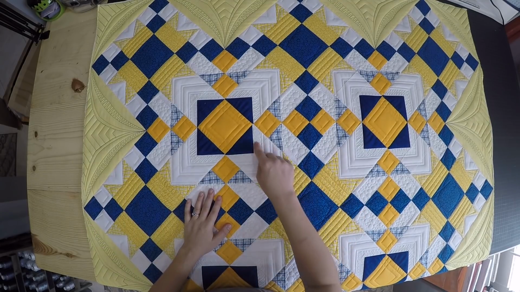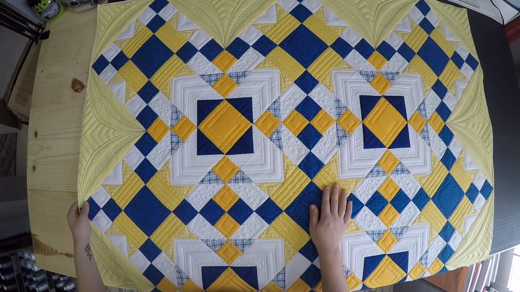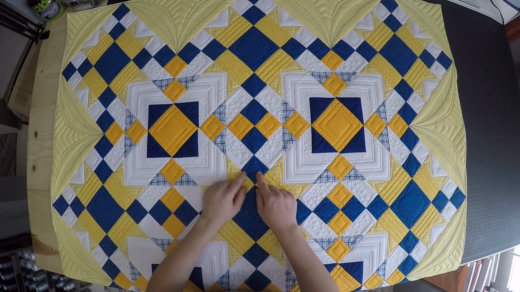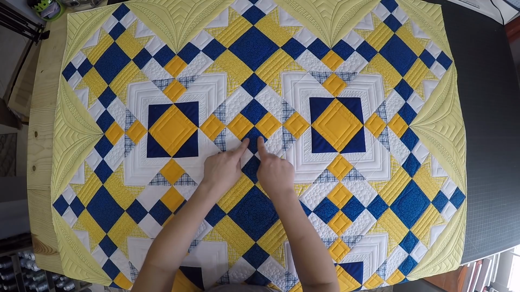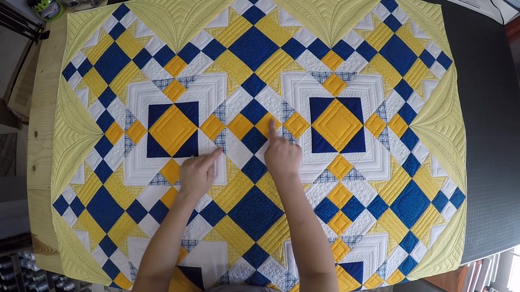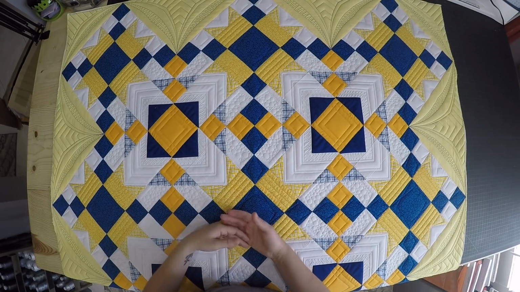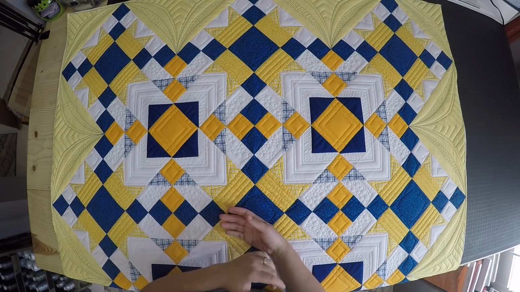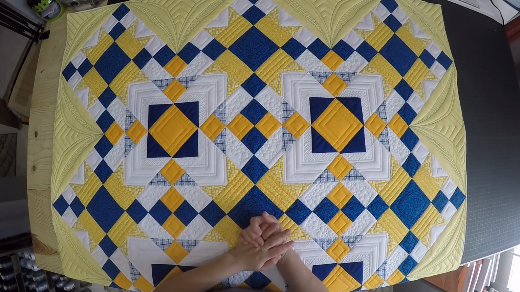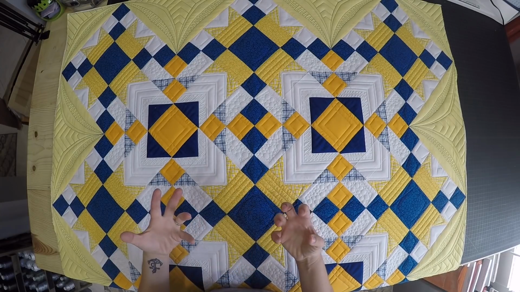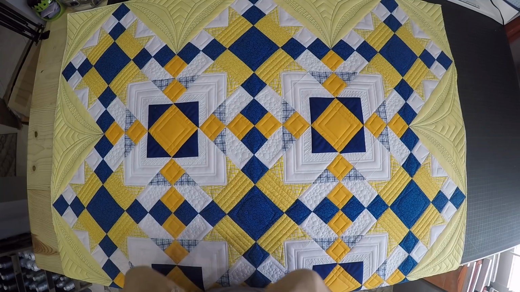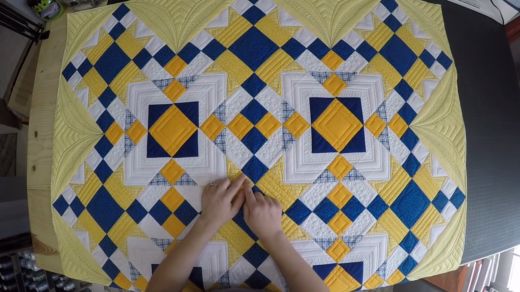And then also right over here in this setting diamond, this diamond on point, I was going to do arrows and accent all of these little blocks with arrows and then do this kind of crossover design in here, but again, it felt like a lot of backtracking, a lot of stitching in the ditch, a lot of things I just didn't feel like doing, and I didn't feel like it was going to give the quilt that extra little bit that I wanted.